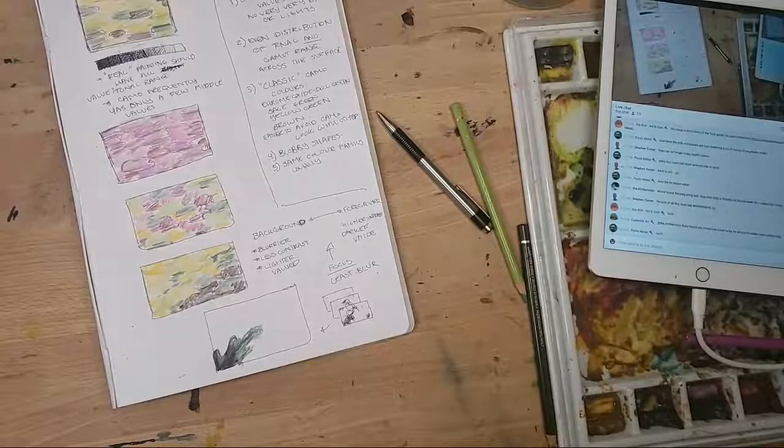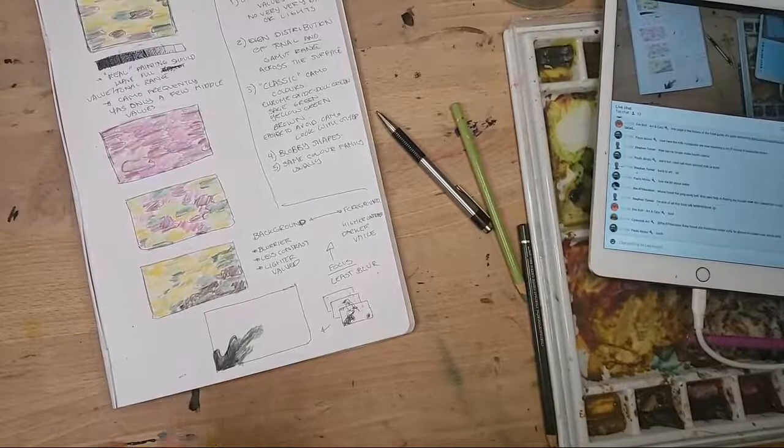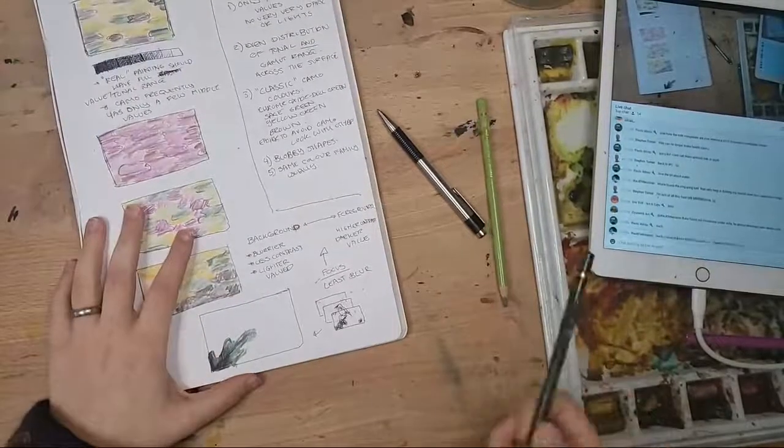Back to art. Love the bit about water. Yeah, it's great. Okay, so anyway, back to this.